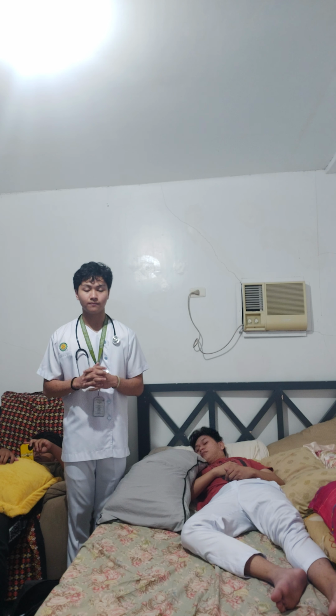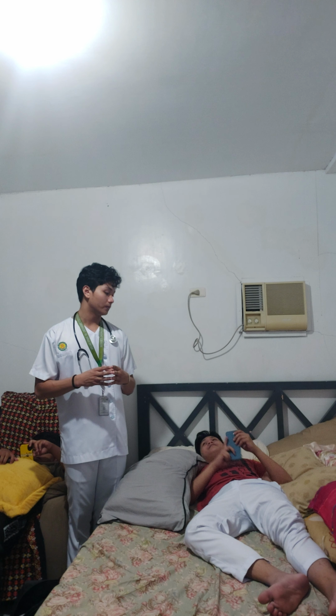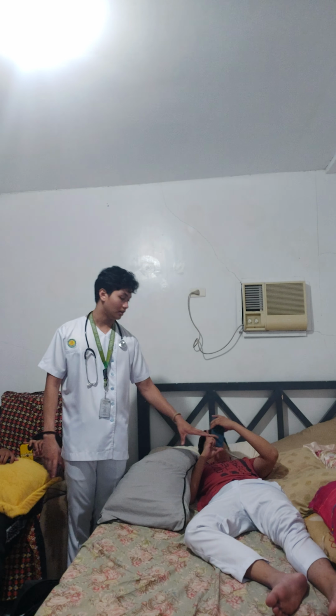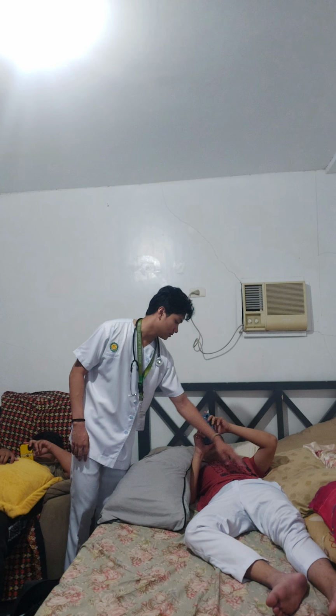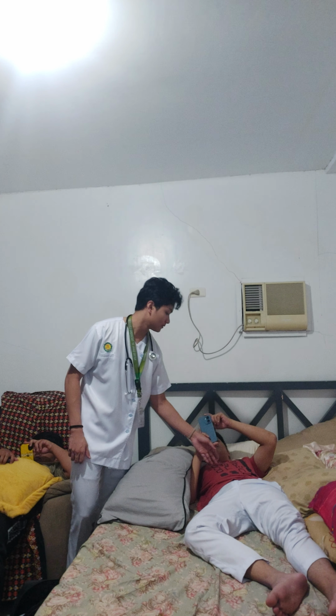Procedure number 2 is review the body areas to be examined. This helps the healthcare examiner to identify which parts of the body are to be assessed or examined systematically. The body areas to be examined here are the abdominal area. So, dito po na part ng patient, sir.